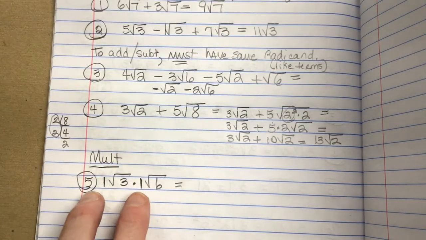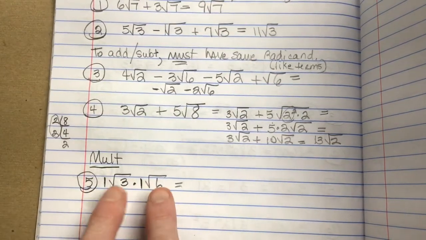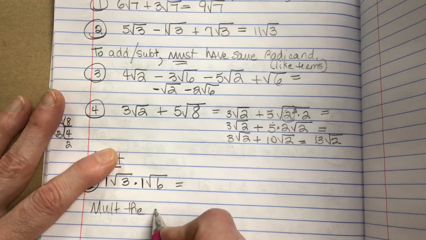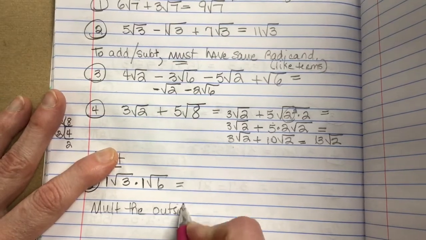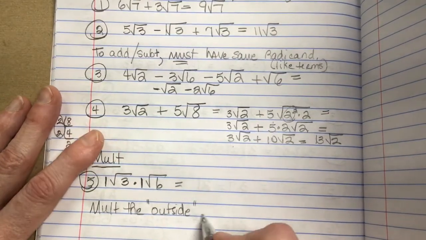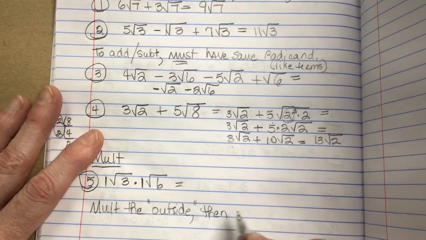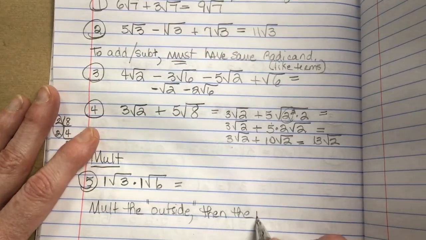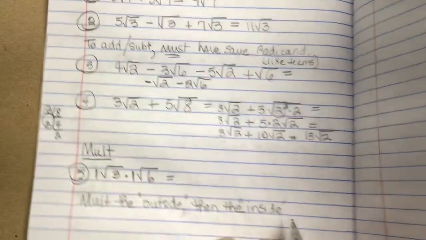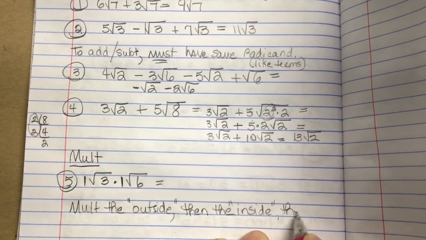So you would multiply the rational parts, these two, and the irrational. Multiply the outside, I'm going to put that in quotes because that's not very mathematical, then the inside, comma, then simplify.